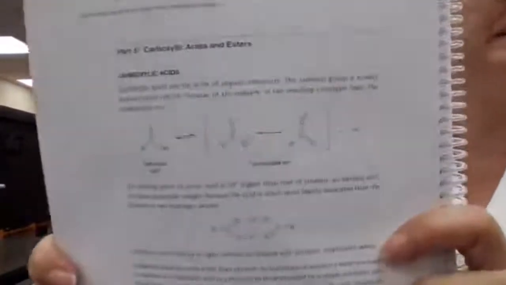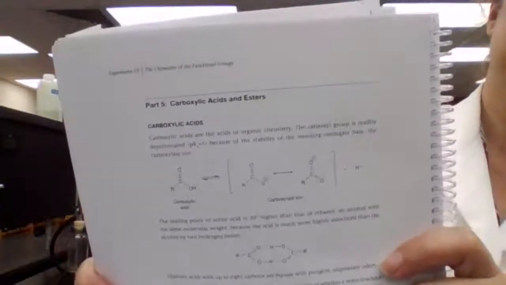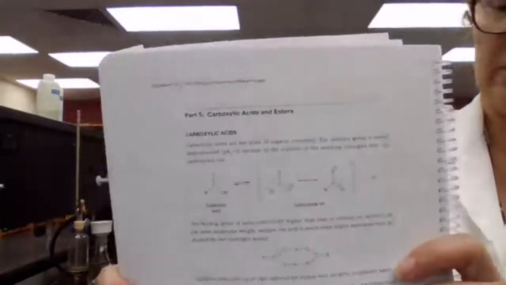Carboxylic acid. How do you know you have a carboxylic acid based on solubility test?